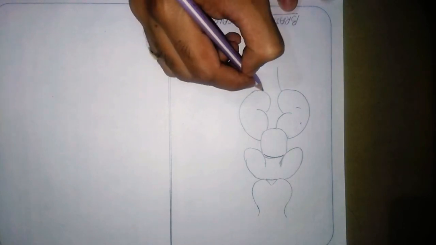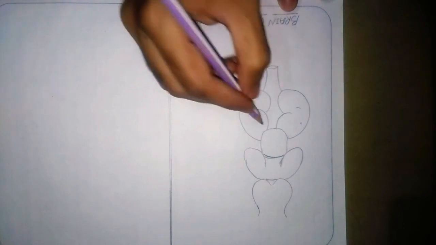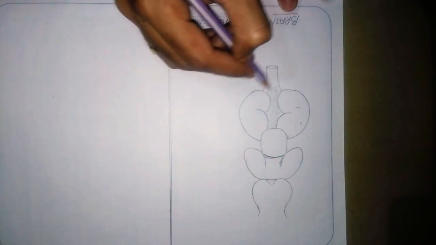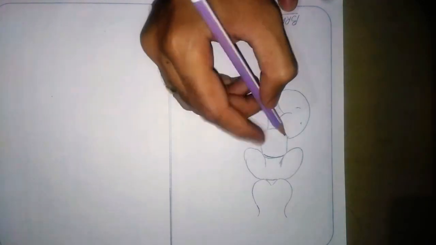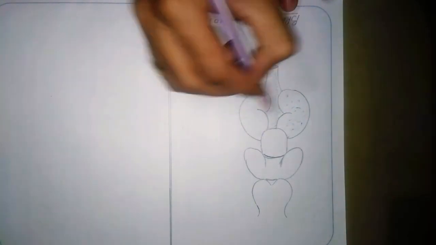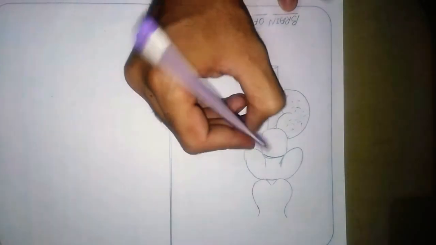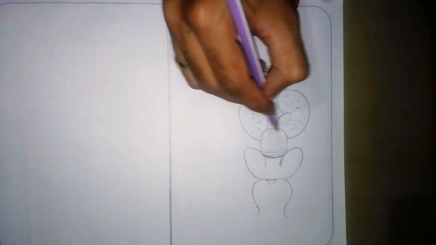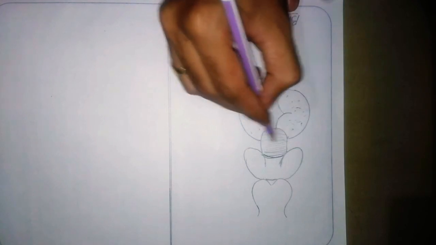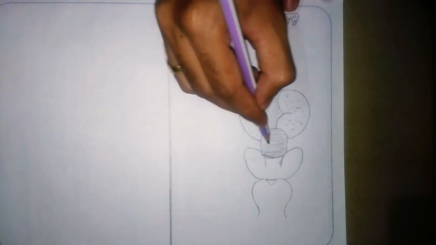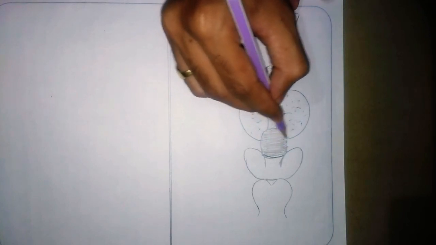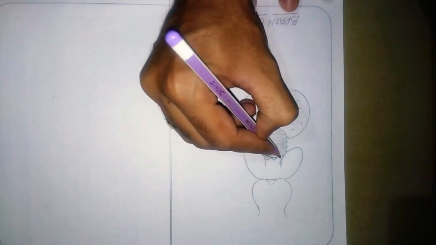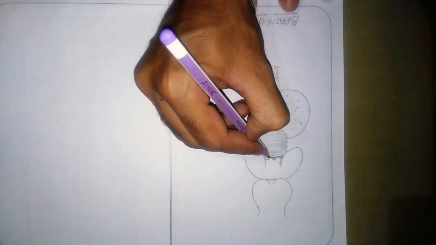And this continues as the medulla oblongata and spinal cord. So this shaded structure is the medulla oblongata and spinal cord. These are the vagal lobes. Here this is the cerebellum. You can draw the cerebellum with so many foldings of leaf-like structures. Okay, so this is the cerebellum. Here you have a notch, you can shade it lightly with dark.